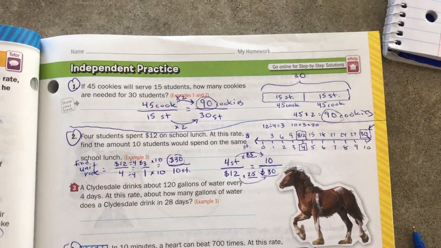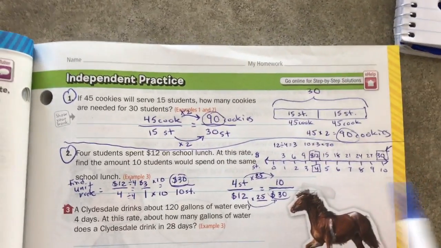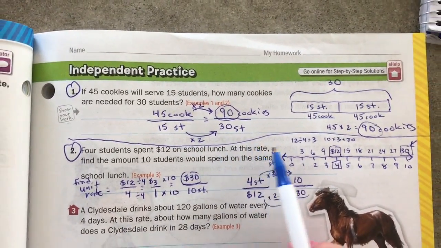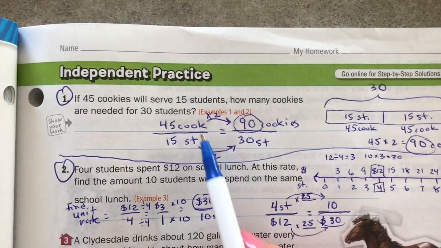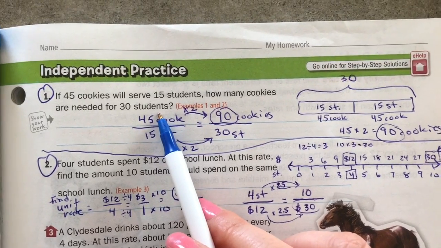All right, it is time to check the independent practice. I tried to set up many different ways with diagrams and equations, so it looks like a lot. Let's go through this. If 45 cookies will serve 15 students, how many are needed for 30?